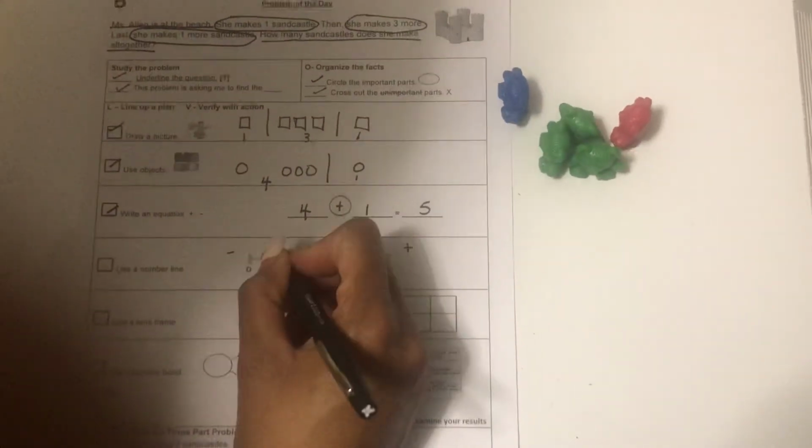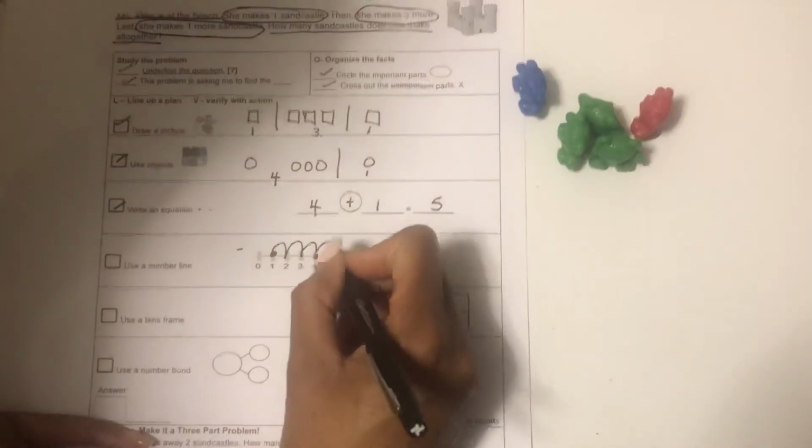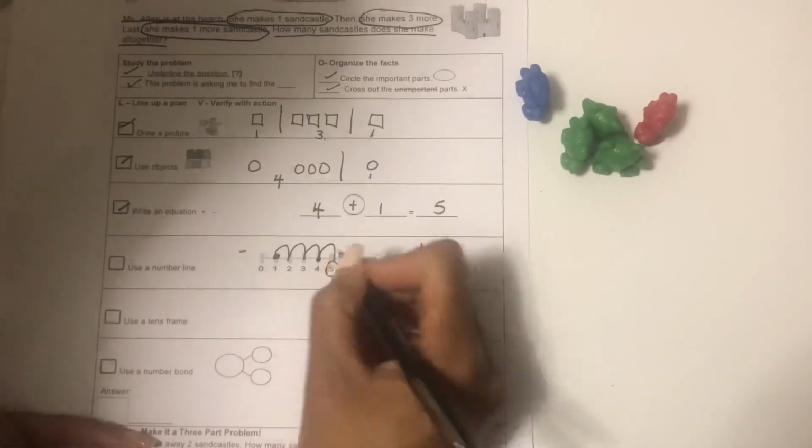And now let's use our number line. We started with 1 sandcastle. Remember, we keep on looking at our problem. 1 sandcastle. Then Miss Allen makes 3 more. So we're going to jump 3 more, and it's a putting together, so we're going to go to our right. 1, 2, 3. We landed on the number 4, which is right here, right? Then last, Miss Allen makes 1 more. So we have to jump 1 more and then circle our answer.